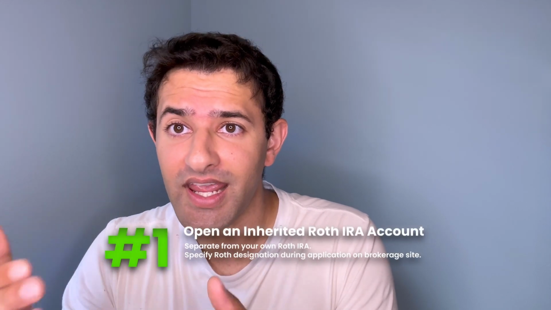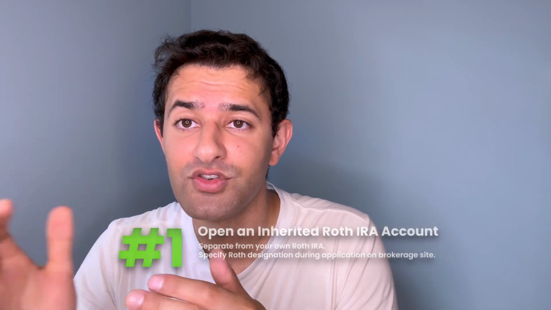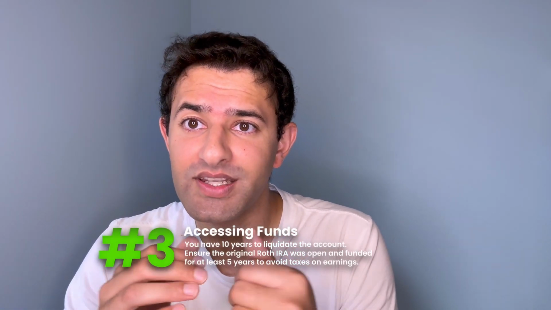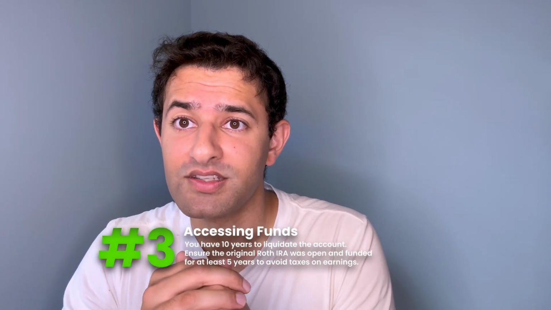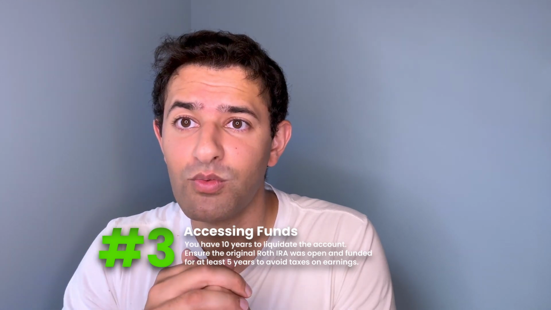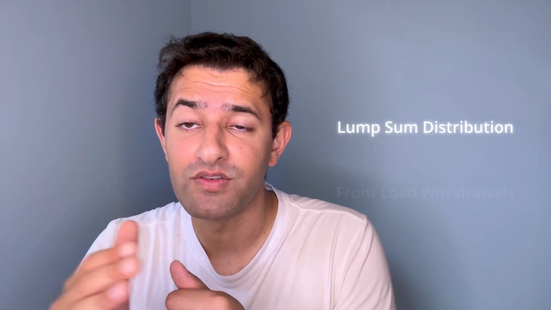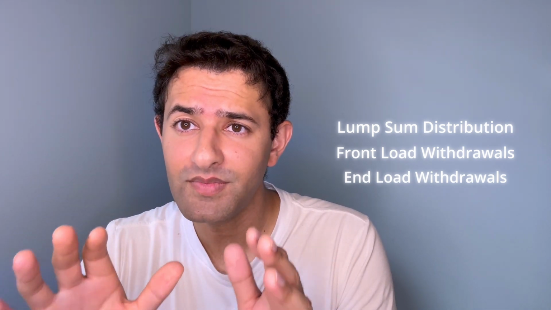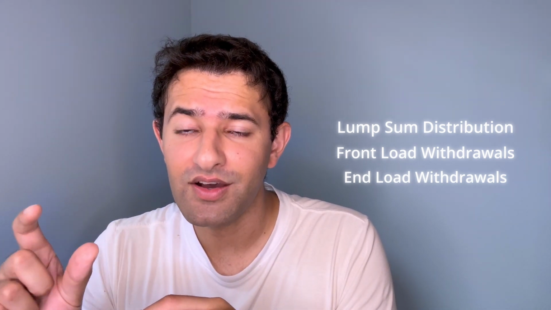So lastly, just to recap, you inherited a Roth IRA from a parent or a non-spouse. You opened an inherited Roth IRA account and you transferred those funds into it. You have a 10-year window to liquidate that account. That means bring the balance to zero. You can do it at any pace you want. You can do a lump sum, you can front load it, you can end load it, however you want to do it is totally fine. And remember, that original account needs to have been opened and funded for at least 5 years for all of your withdrawals to be tax-free.